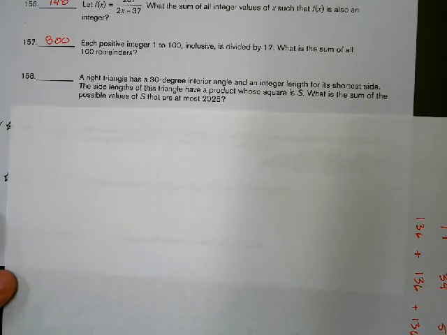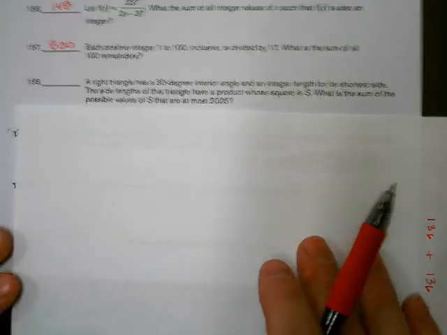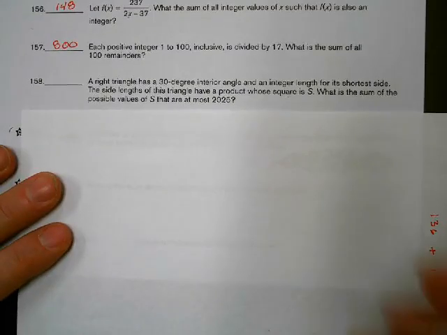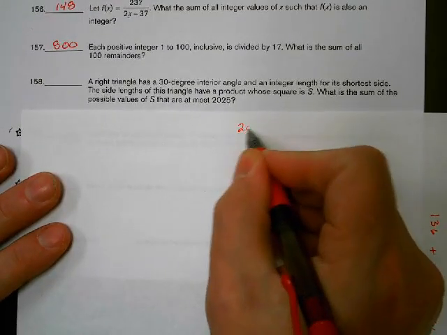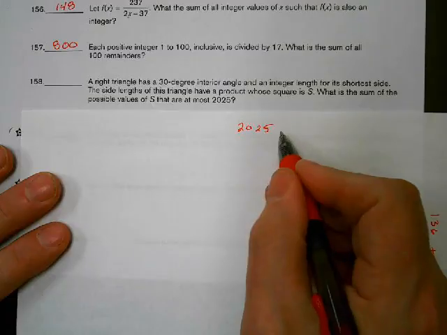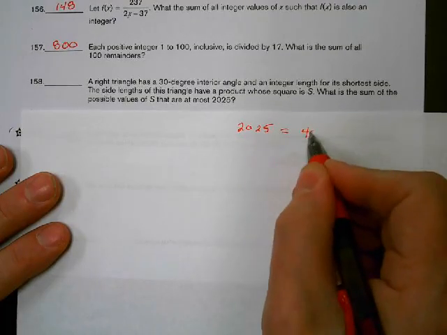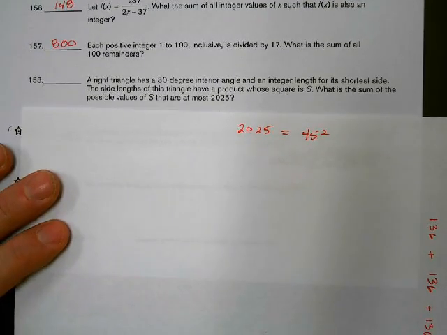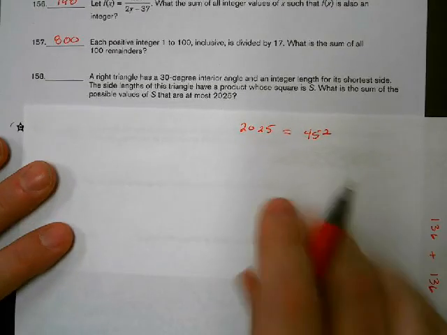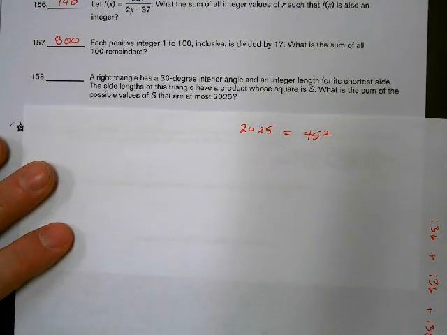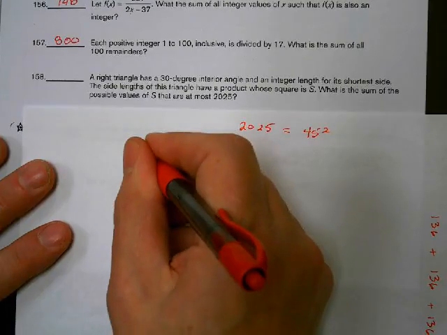So if you did MATHCOUNTS last year, hopefully you learned that 2025 was a perfect square year. This was 45 squared. We can use this here. I'm not going to, but some people use the 45 squared for that. So we've got a right triangle. On problem number 154, I showed you the special right triangle formula for a 45, 45, 90.